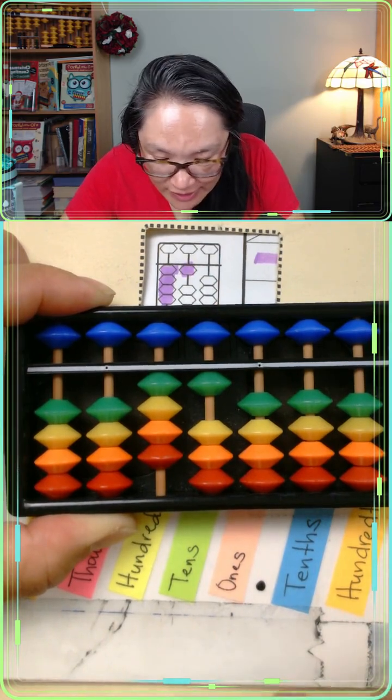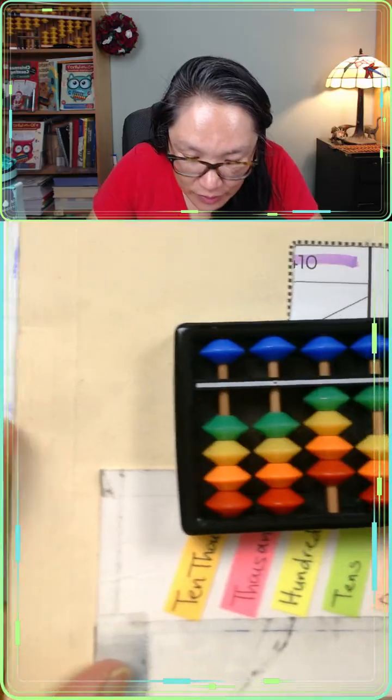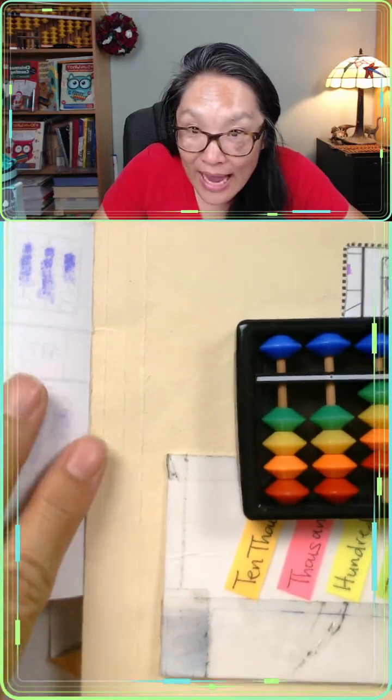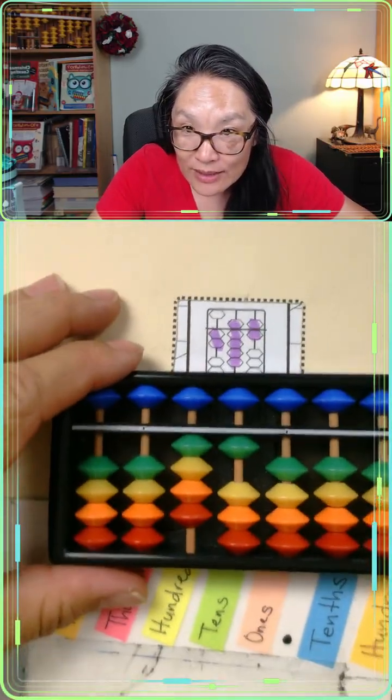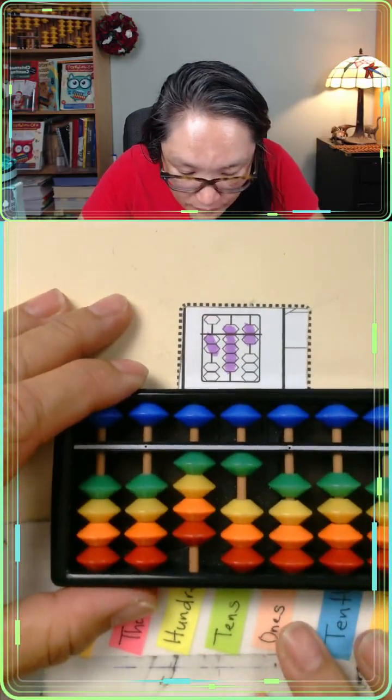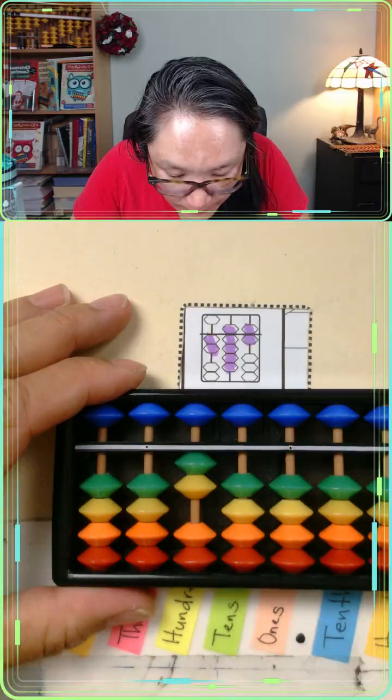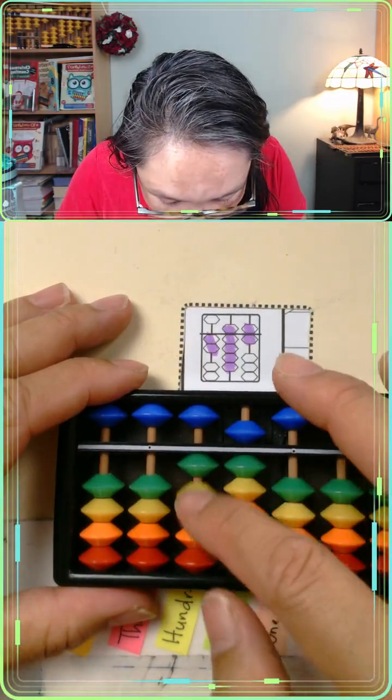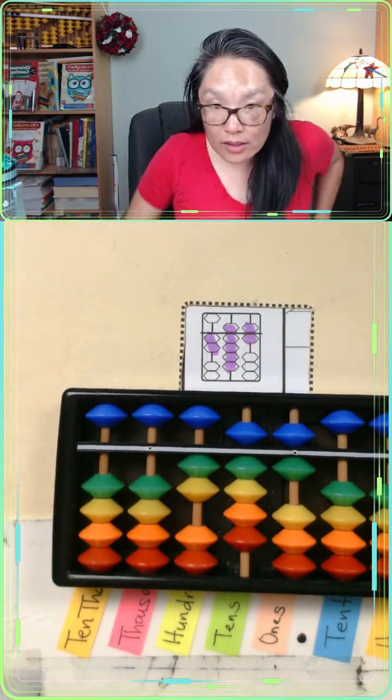When we start understanding how to read the abacus, then we can go into understanding how to do some adding and subtracting, because that's where it gets really fun. So we have our hundreds, our tens, and our ones. What number do we think?